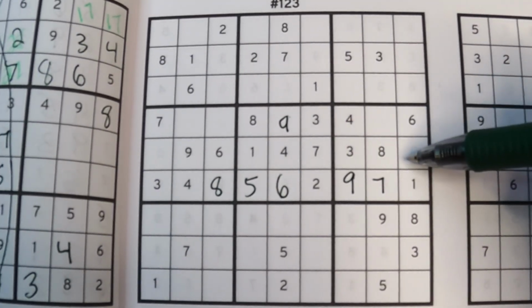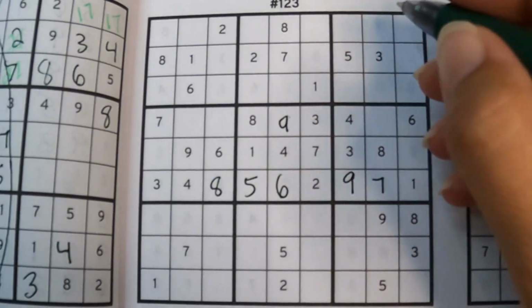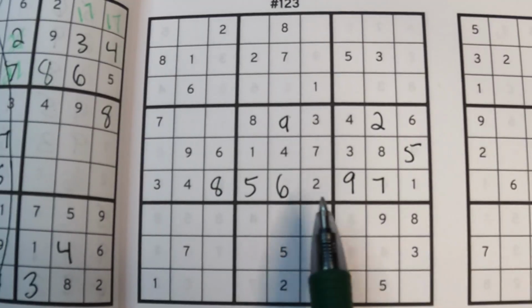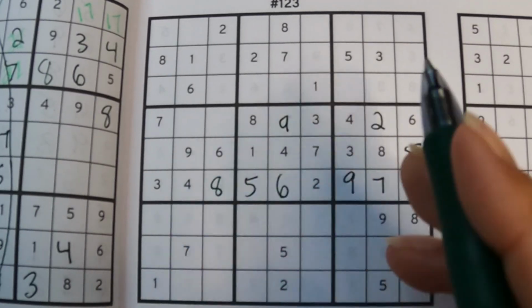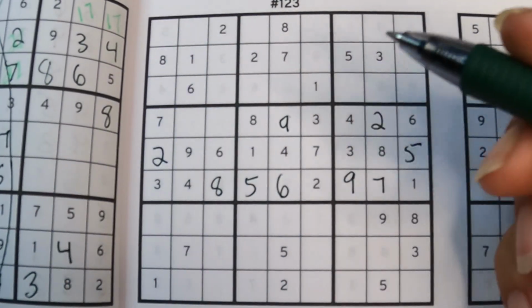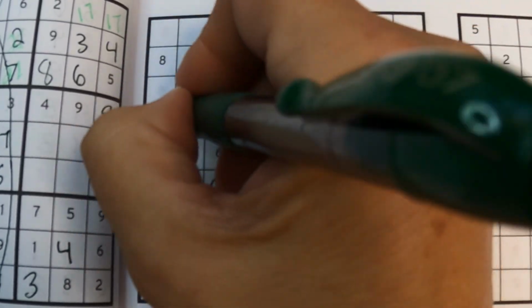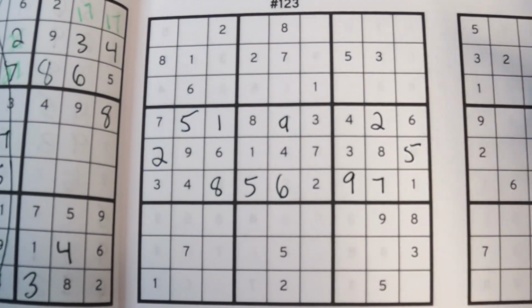For this box now, we're missing 2 and 5. We've got a 5 here, so 2, 5. For this row now, we're missing a 2. For this box, we're missing 1 and 5. We've got a 1 here, so 5, 1.